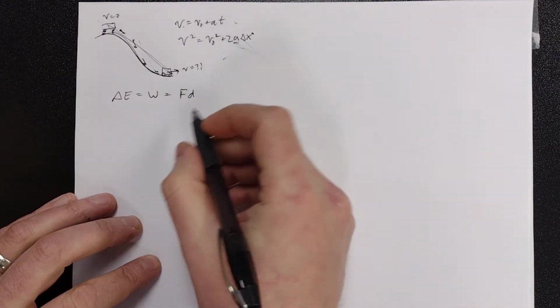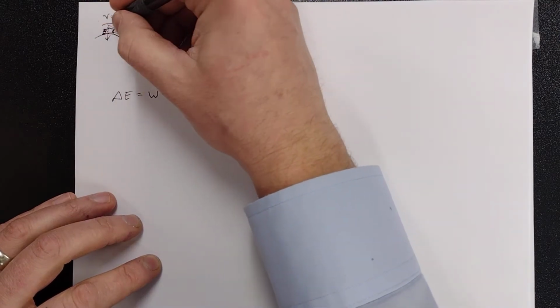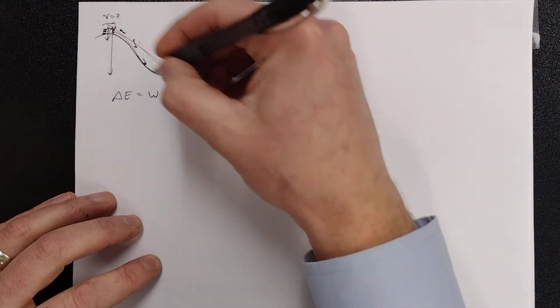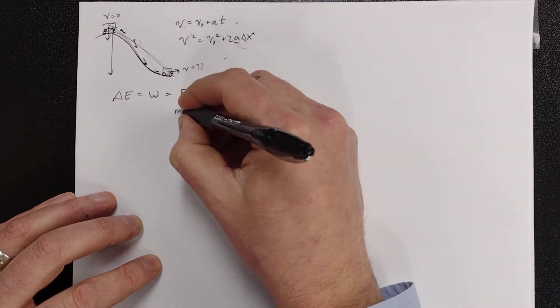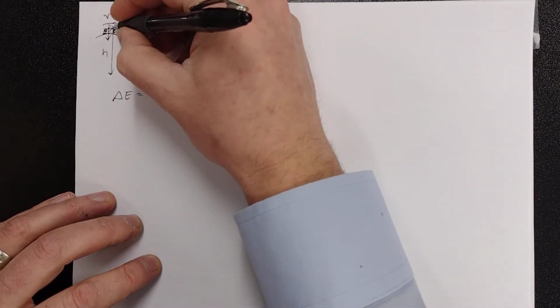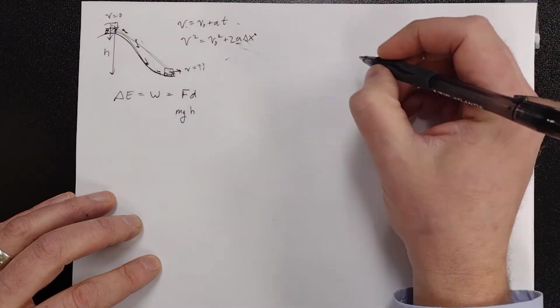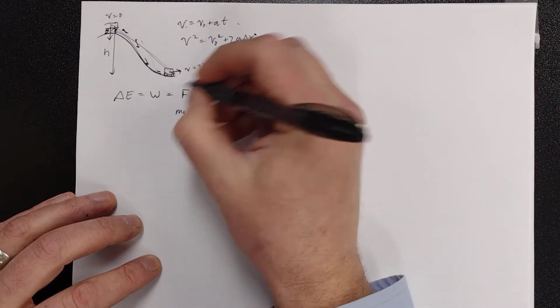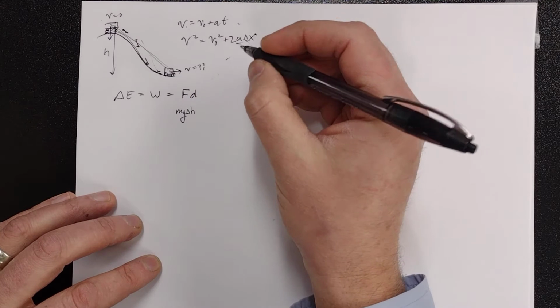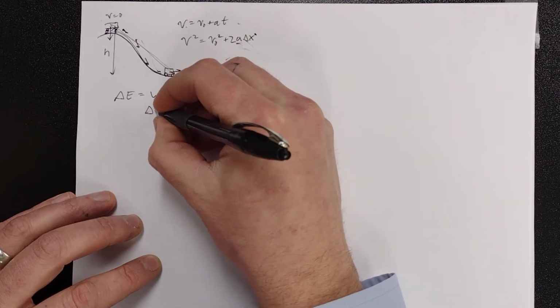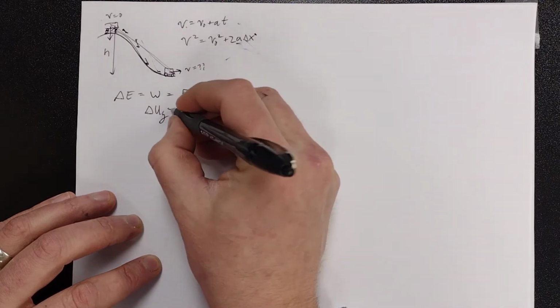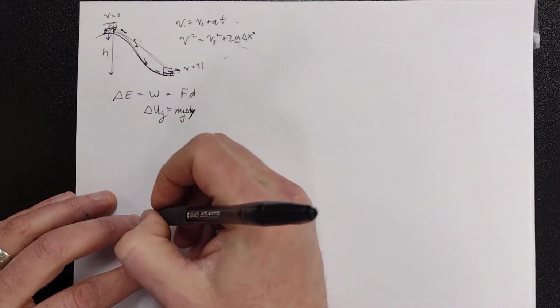we can think about the force of gravity pulling it down a distance. There's no force parallel here, so we can just say it's mg over the distance it falls, which we often call h, or delta y. So the change in potential energy due to gravity is mg delta y as it falls down.